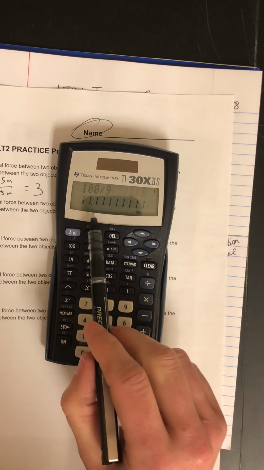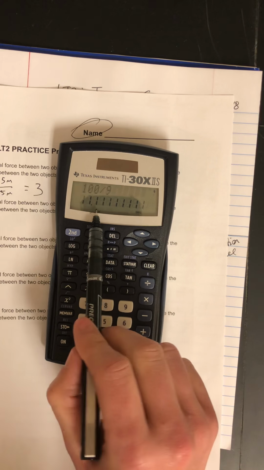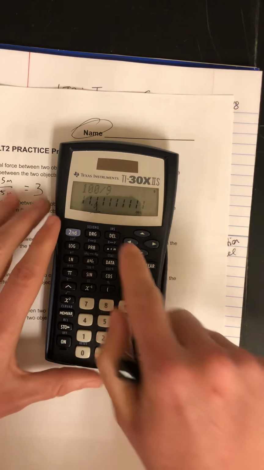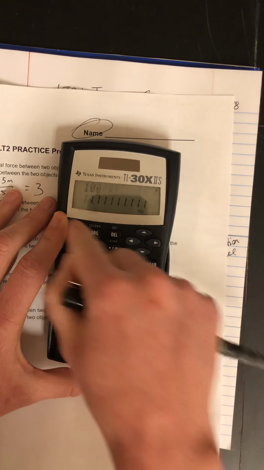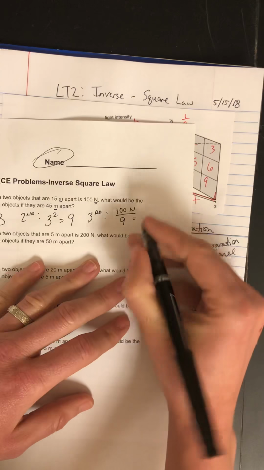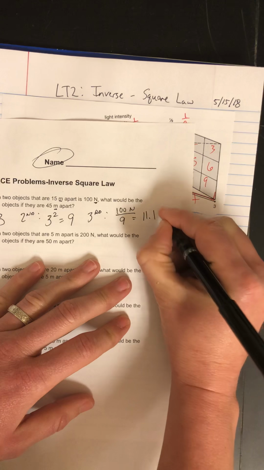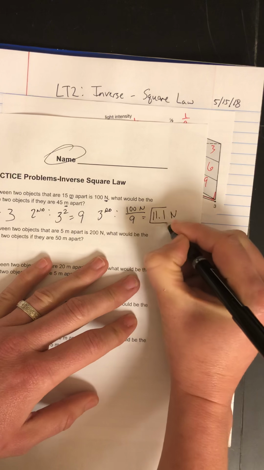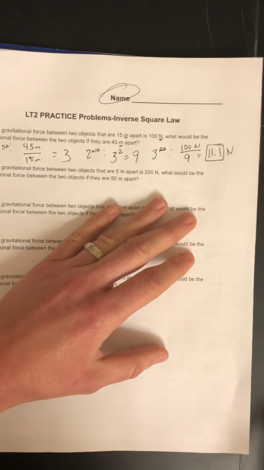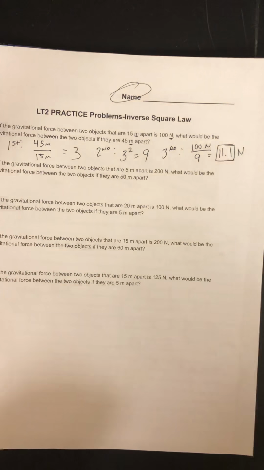It should say within Moodle to round to the 10th, which means remember, keep the 1 to the right of the decimal. And so you would type in 11.1. It is newtons, but you don't type in the letters. You would type that into Moodle. You would get it right. You would be happy.